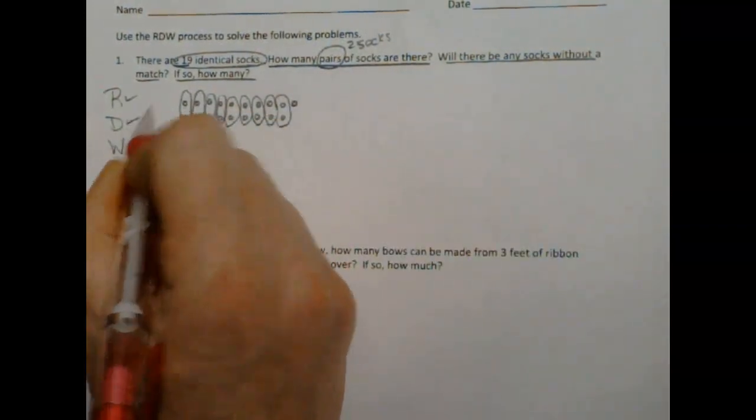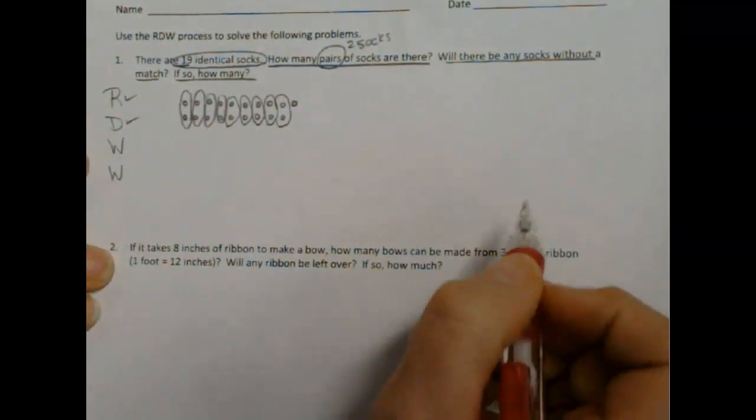All right, so there are my 19 socks, and I'm putting them into pairs. So there's 1 pair, 2 pair, 3 pair, 4 pair, 5 pair, 6 pair, 7 pair, 8 pair, 9 pairs. So now I've drawn out my problem.